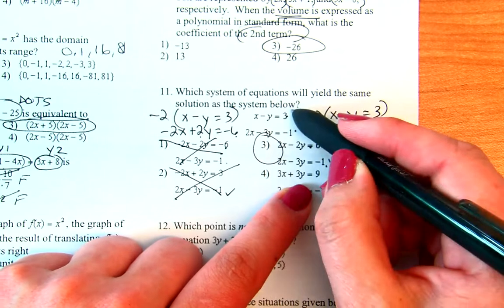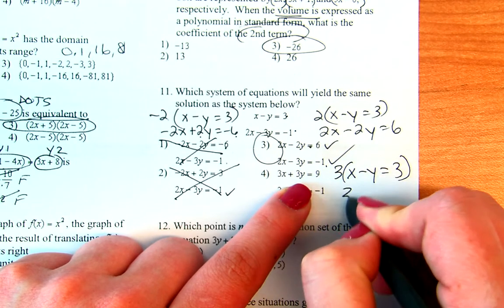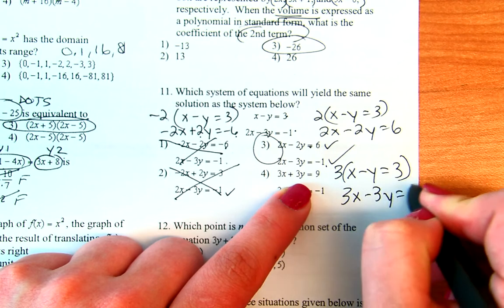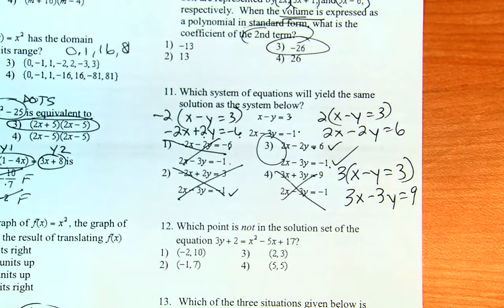Take a look at the last one. Multiply it by 3. But when you multiply by 3, it's not going to change the second sign. So that actually should say 3x minus 3y. It doesn't. Wrong.